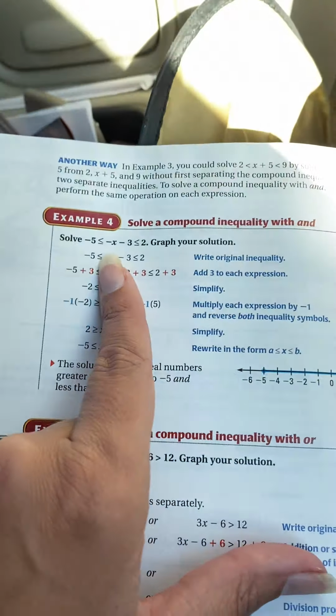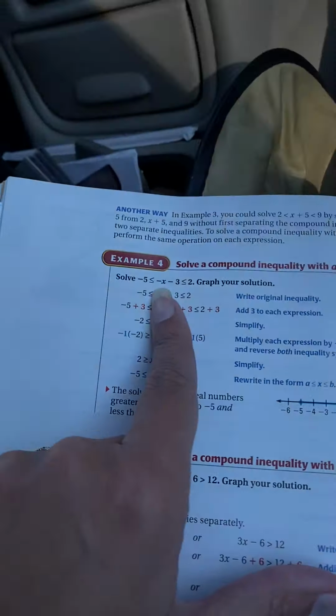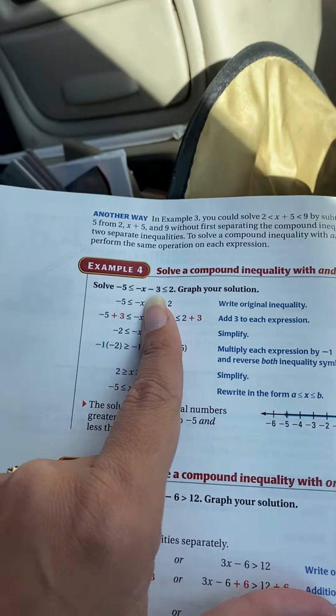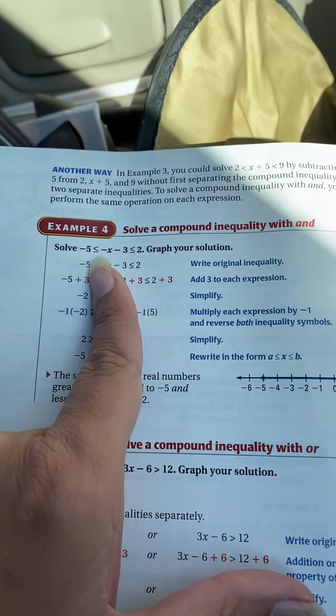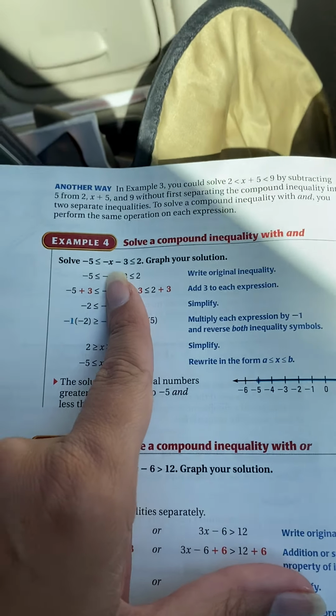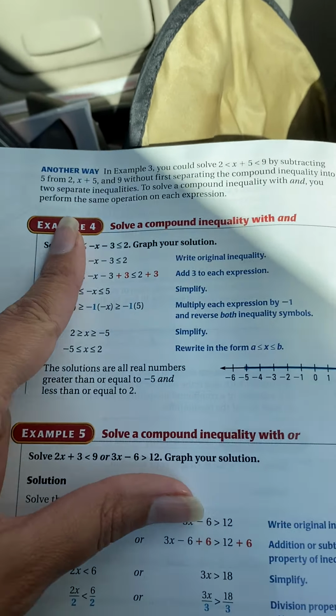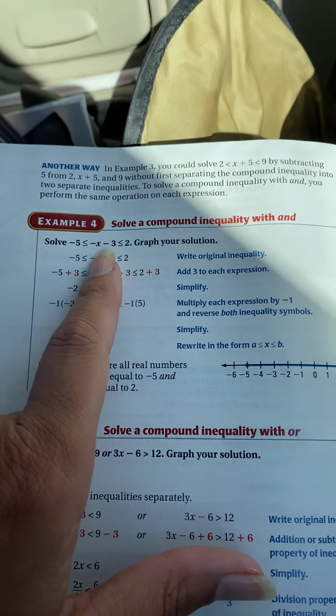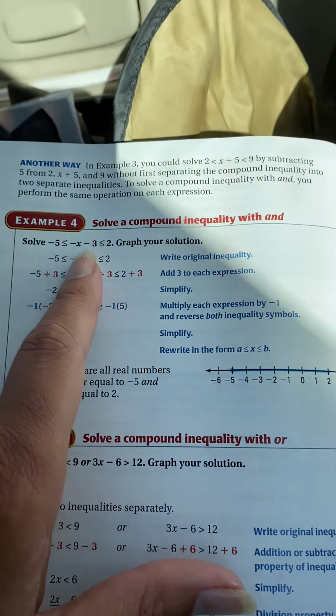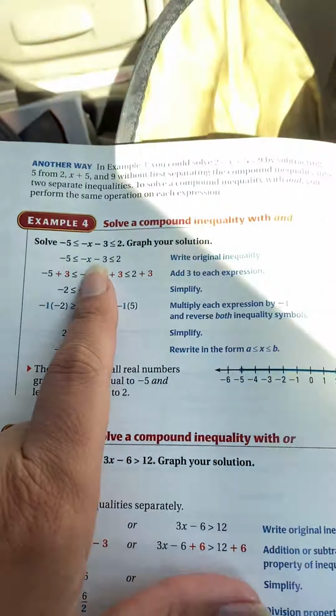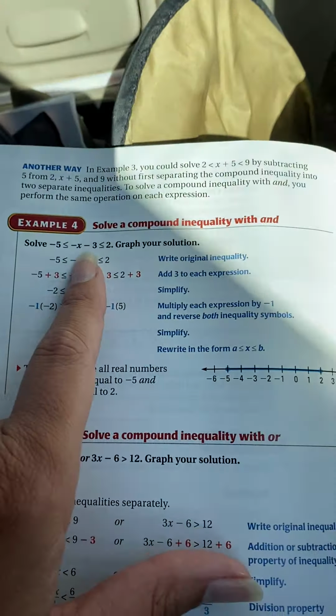Similar one, -5 is less than or equal to -x minus 3, which is less than or equal to 2. So we're going to break it up into 2. -5 is less than or equal to -x minus 3, and then -x minus 3 is less than or equal to 2. We're going to add 3 to both sides, multiply both sides times -1, so we have a positive x, but when we multiply it times -1, we're going to have to flip it.